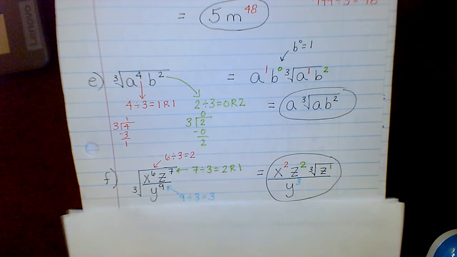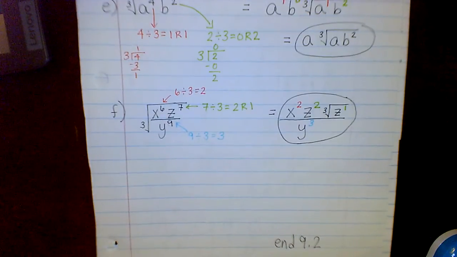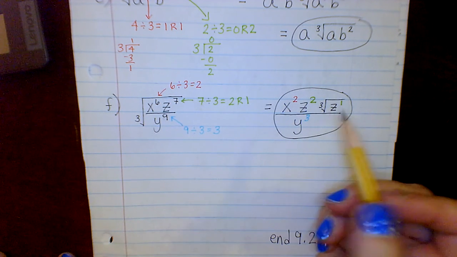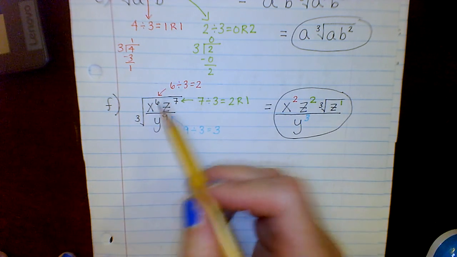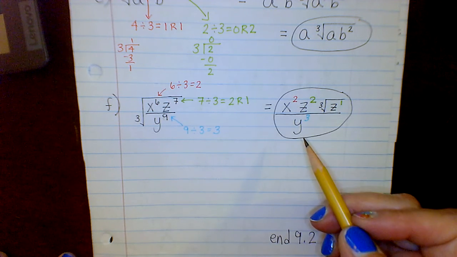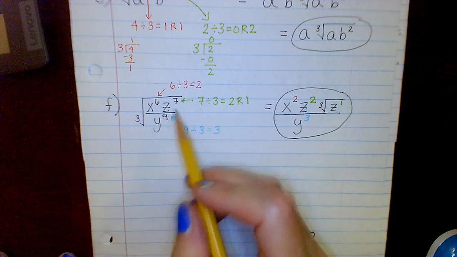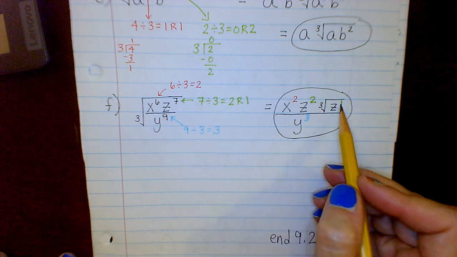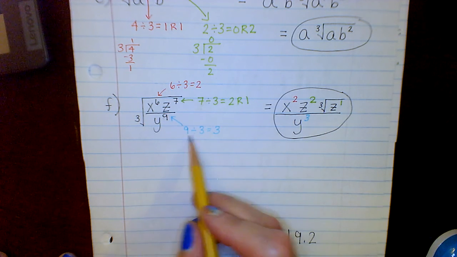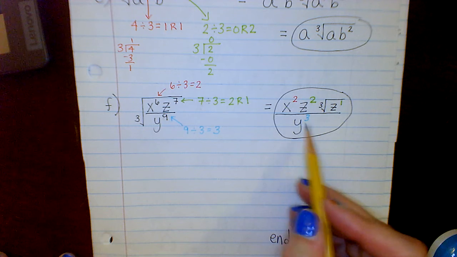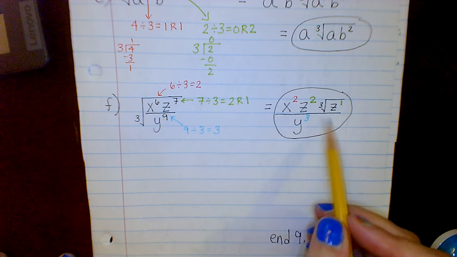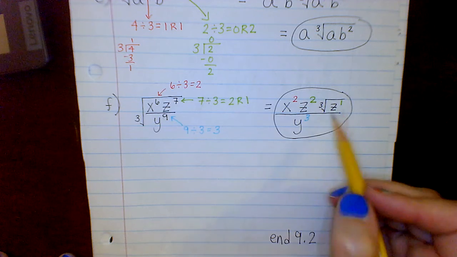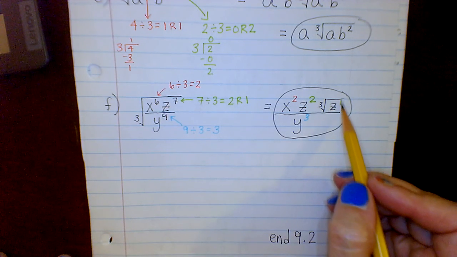I realize that one was pretty messy. But not as bad as this last one. Look at that. That's a hot mess, isn't it? That's cool. We can do this. It's just a bunch of dividing by 3. 6 divided by 3 is 2. No remainder. So no x's left under here. 7 divided by 3 is 2, remainder 1. 9 divided by 3 is just 3, no remainder. If there had been a remainder, then I would have something left under that cube root radical there. So when you put this in your final answer, don't put that 1 right there on that z.